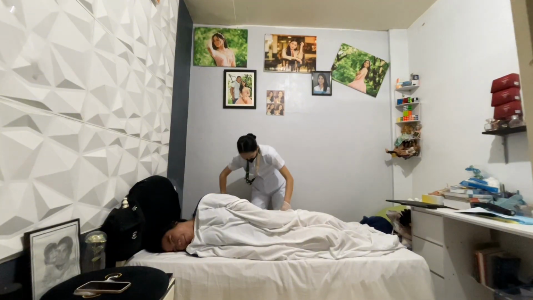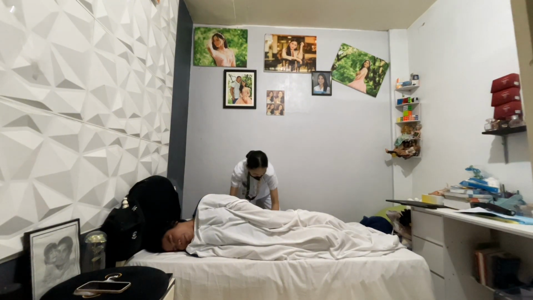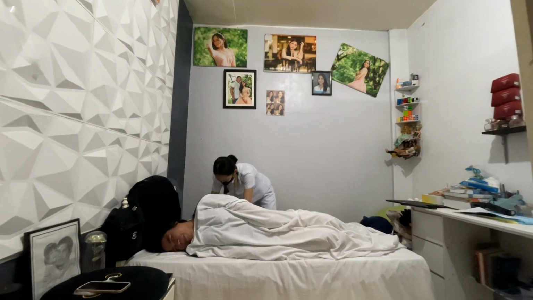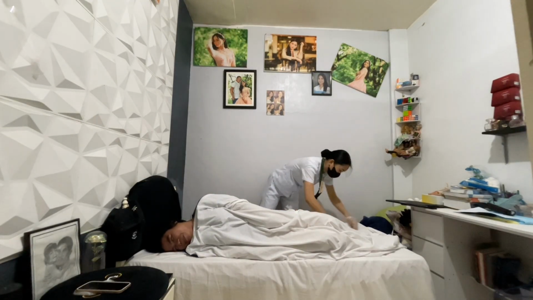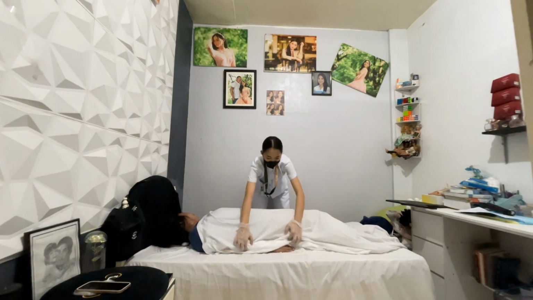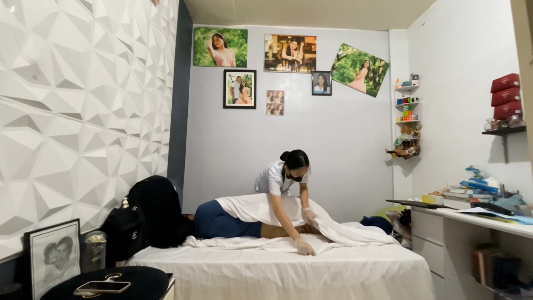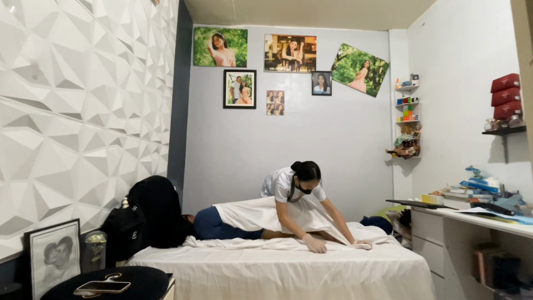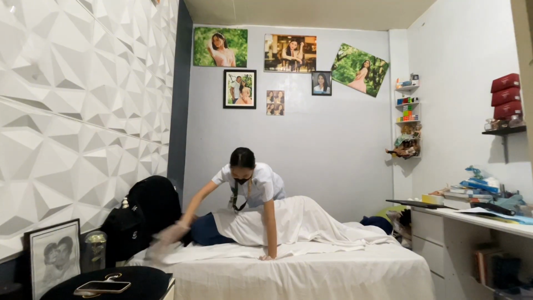And then we should now tuck the old linens underneath the patient and place the clean fitted sheet on the mattress. Tuck the fitted sheet under the patient as far as possible. Now, tuck the rolled end of the bag underneath the patient. Then after that, turn the patient to the other side and then finish putting on the clean fitted sheet and unroll the rest of the bag.